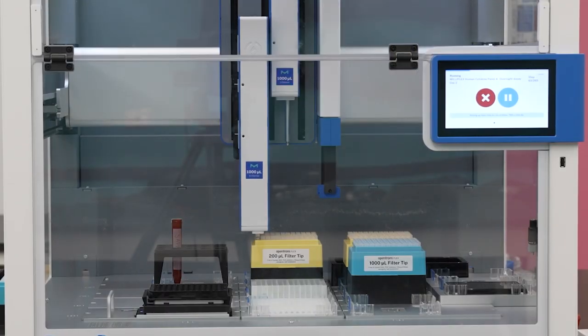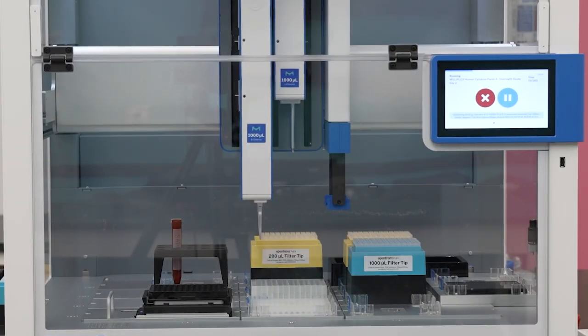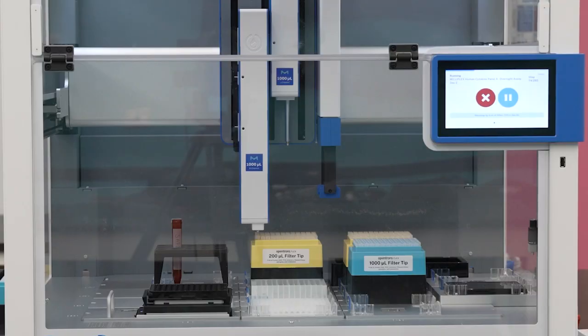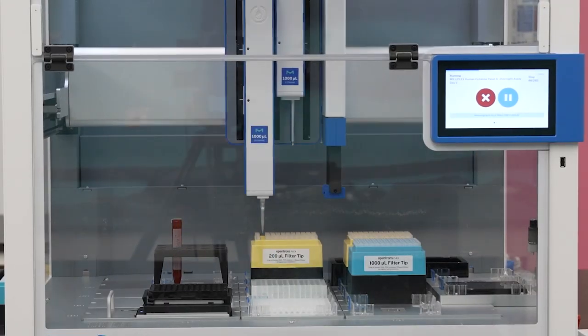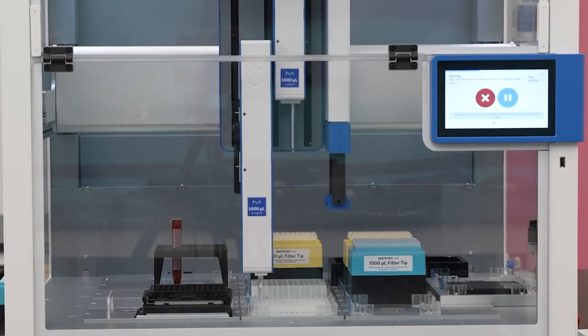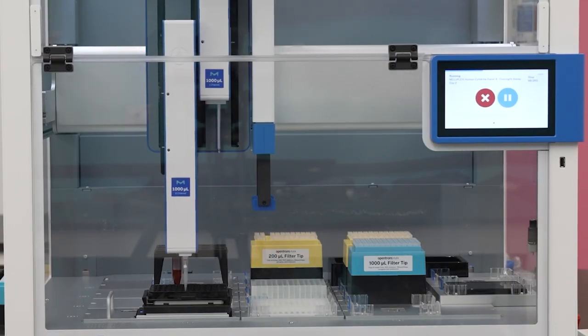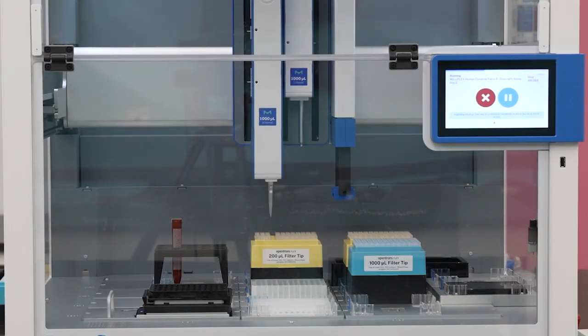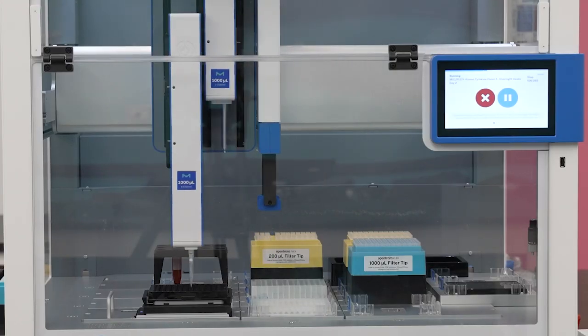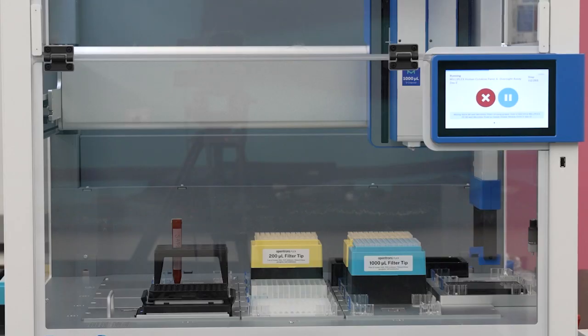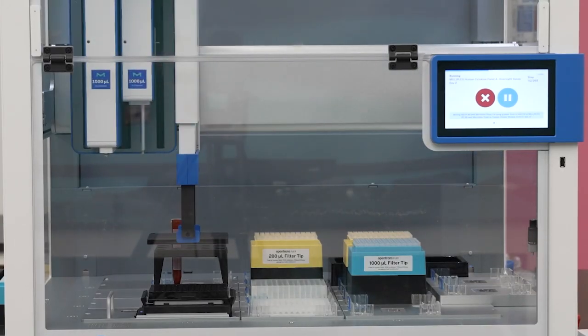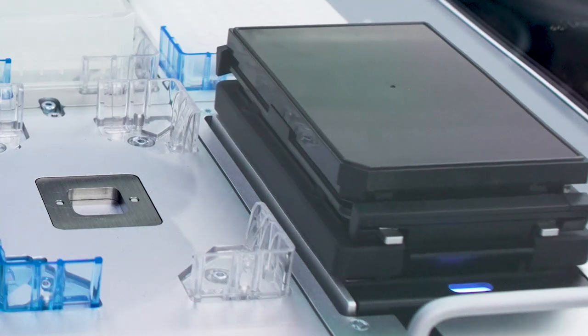After dispensing, the 8-channel pipette will transfer the detection antibodies to the assay plate. The AAW Flex Gripper will place the black lid on the assay plate and then continue on to a 1-hour shaking incubation.